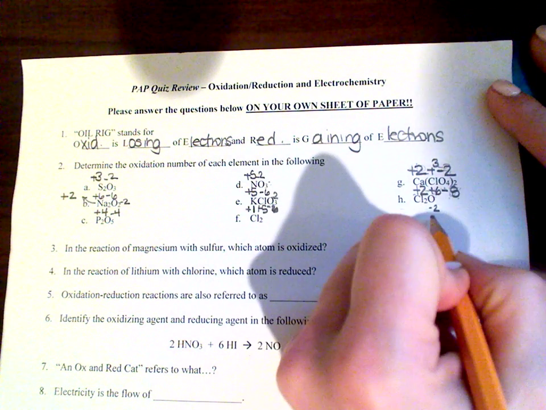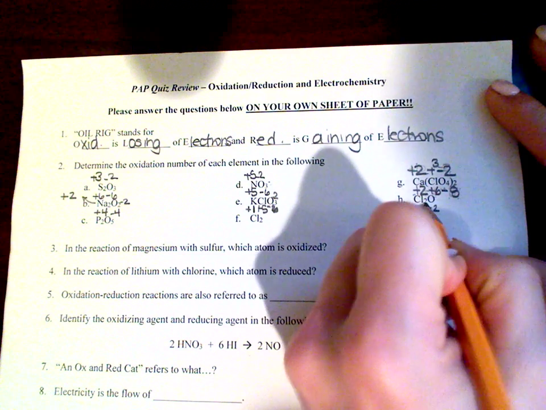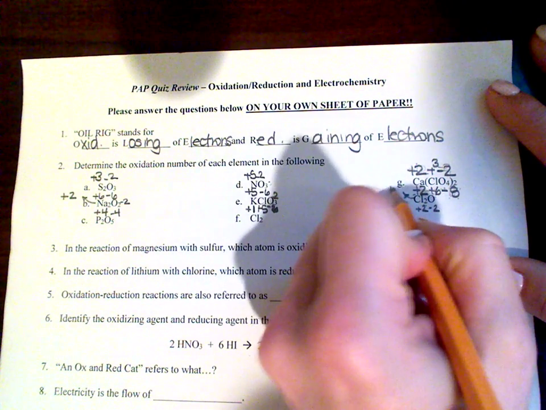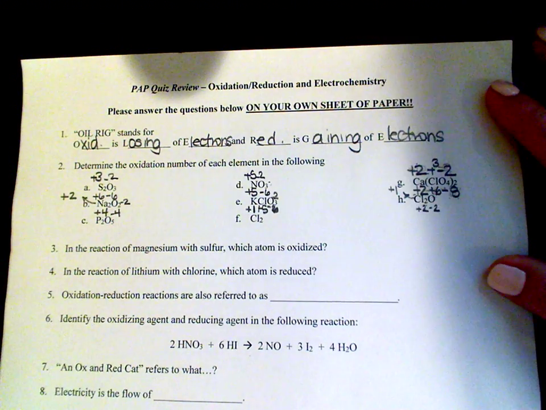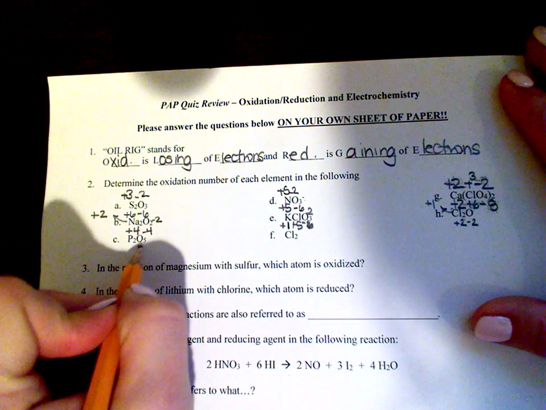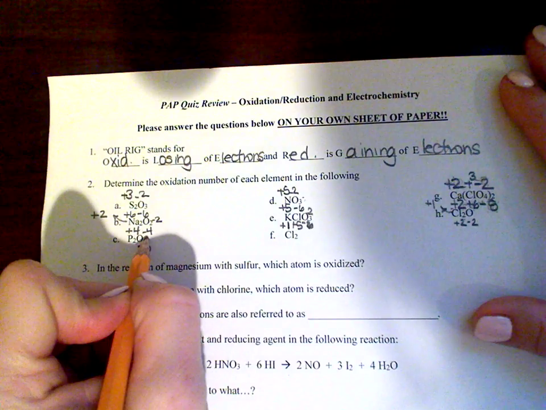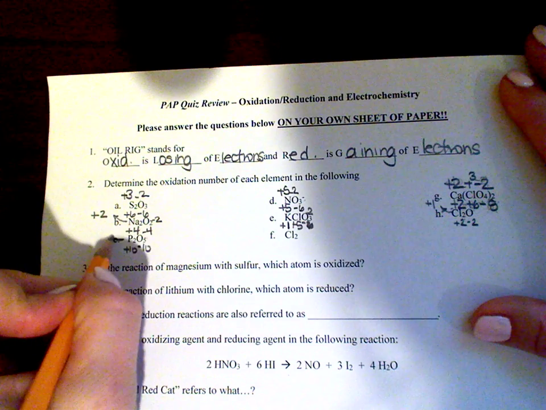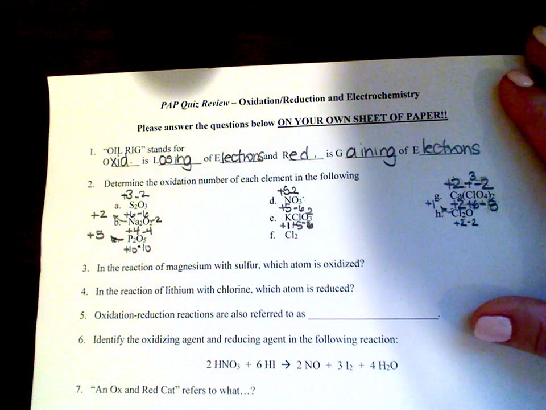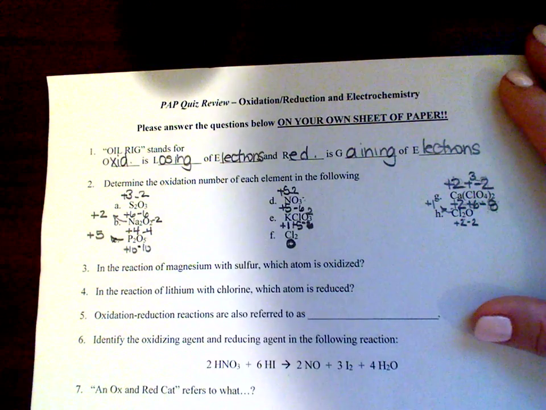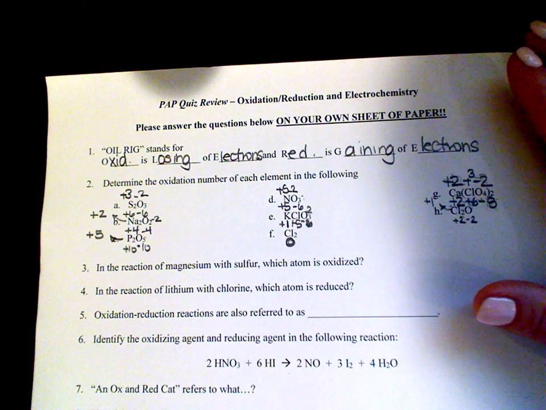Over here is a -2. I know that Cl is normally a -1, but in this example, Cl would have to be a total of +2, so each Cl would be a +1. Over here, P2O5. So this one would be a -10, because O is a -2. That means this would have to be a +10, making each P a +5. Over here, Cl2 would just be a 0, because any element by itself is going to be a 0.